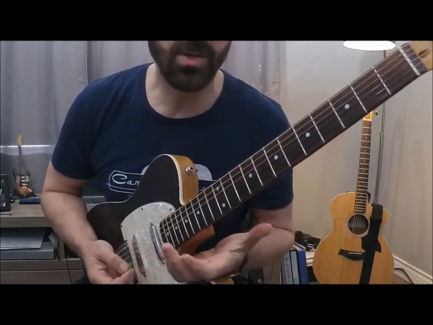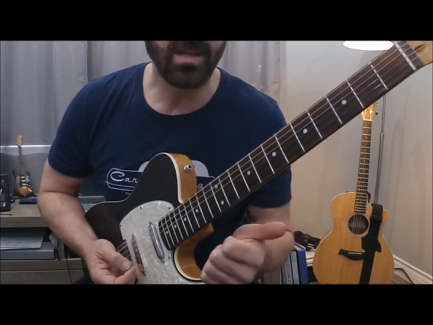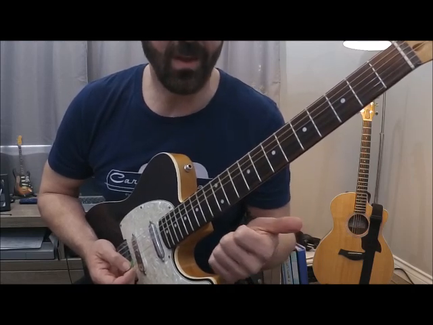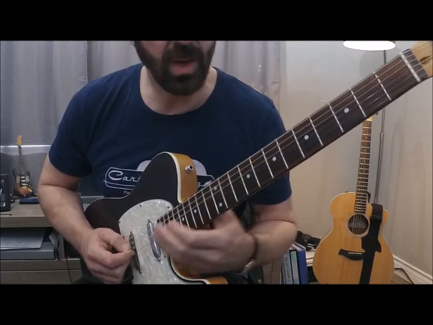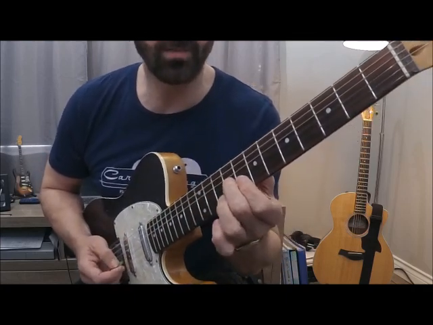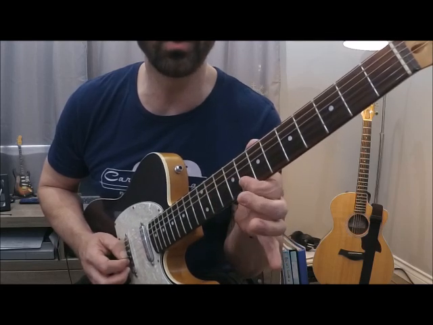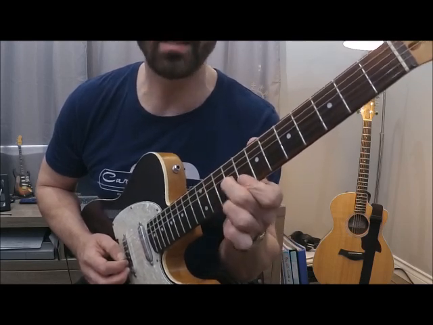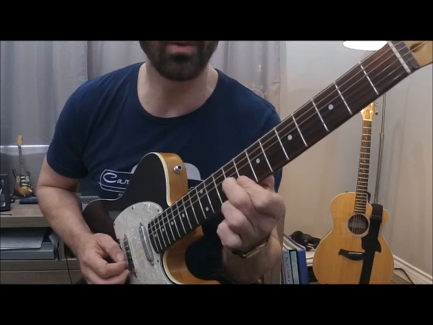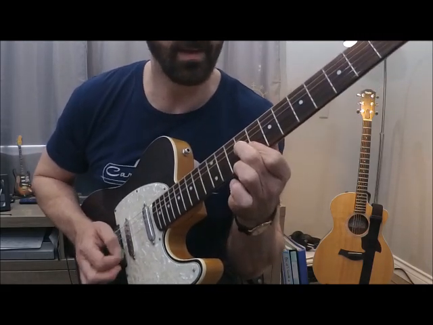So again, C major: C, E, G. The C is the root, the E is the 3rd, and the G is the 5th. We're going to do this inversion that we talked about, where the root is going to be on the 1st string. You bar the first 2 strings on the 8th fret, and your 2nd finger is on the 9th fret, 3rd string. And you're just playing the first 3 strings there.